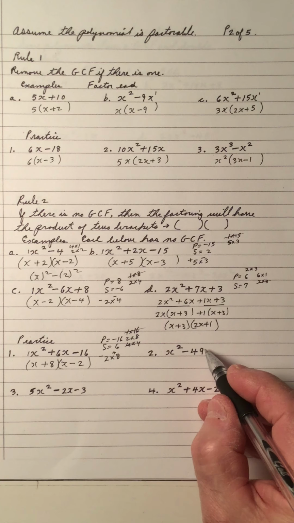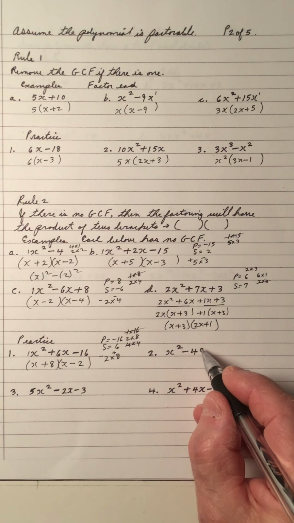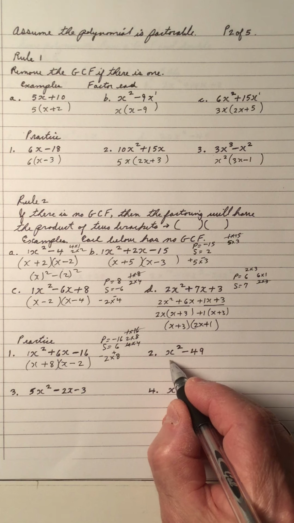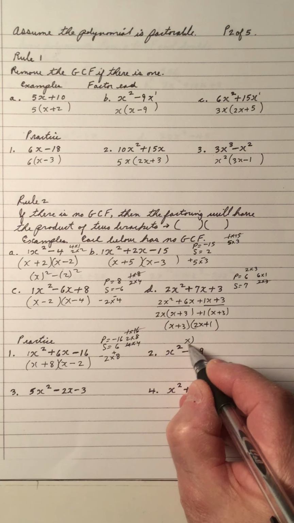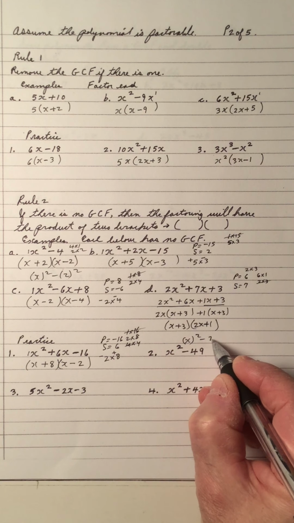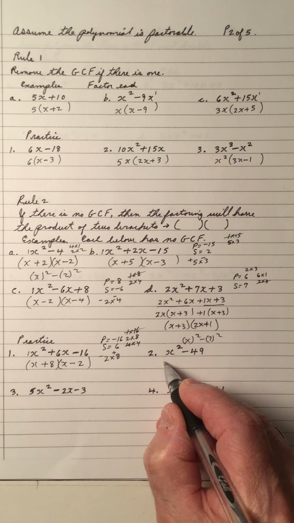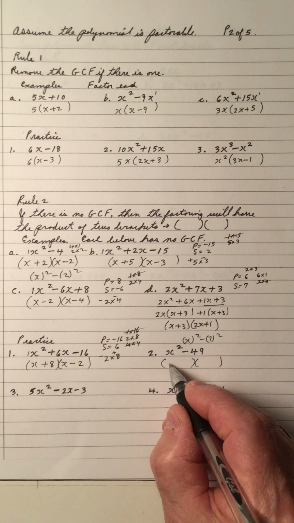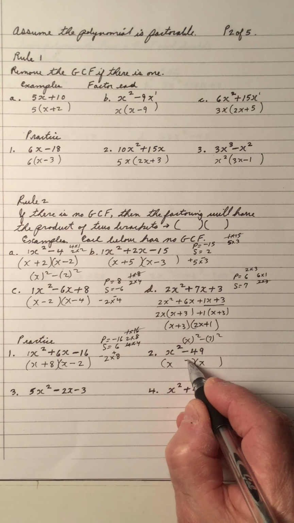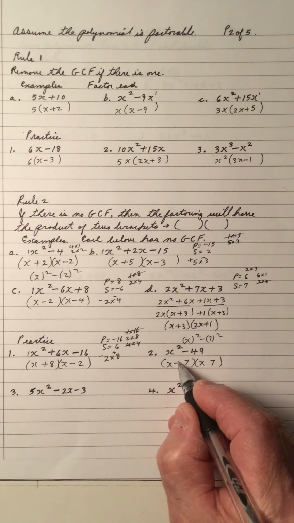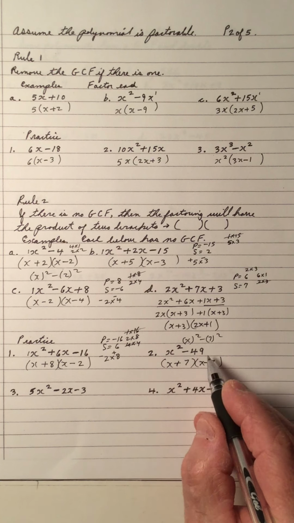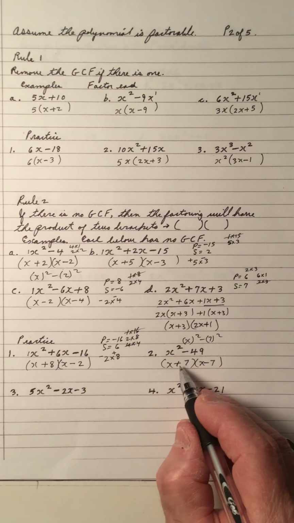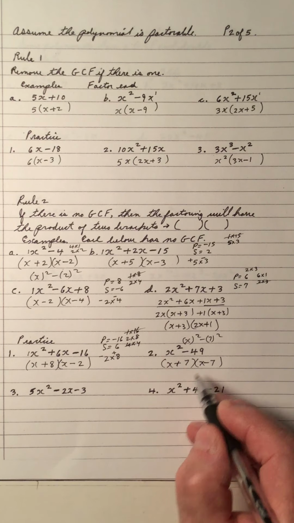Number 2, notice I have no middle term. This is x squared minus 7 squared. That being the case, this is the difference of two squares. So there's an x and an x, a 7 and a 7, with a plus and a minus. The difference of two squares has the same terms except plus and minus.